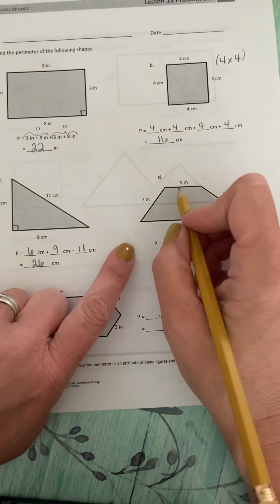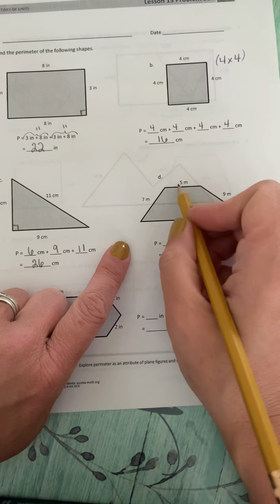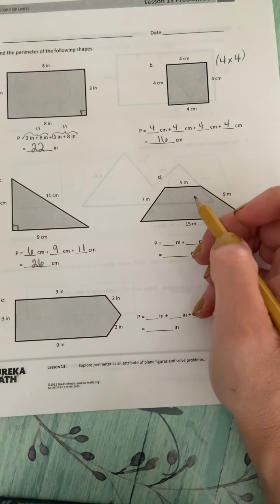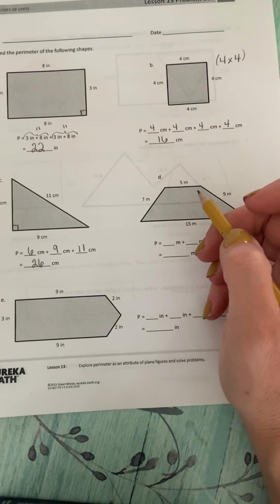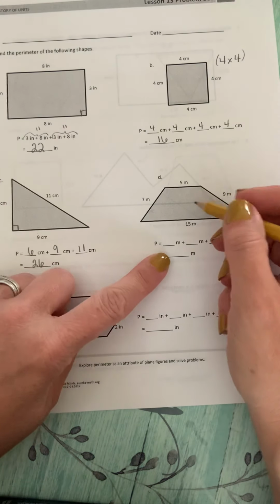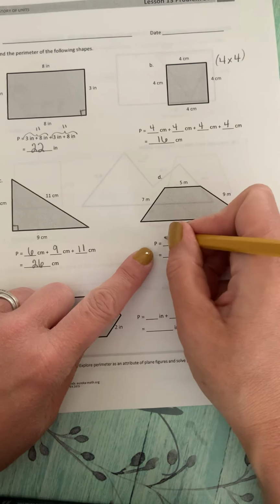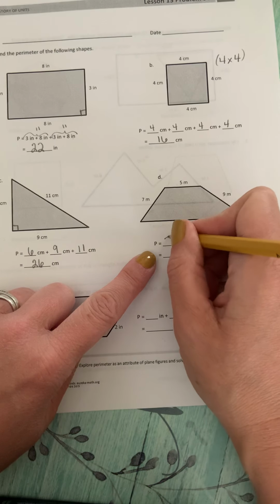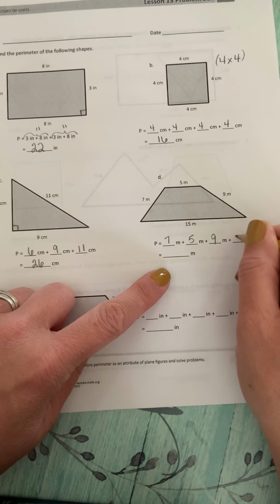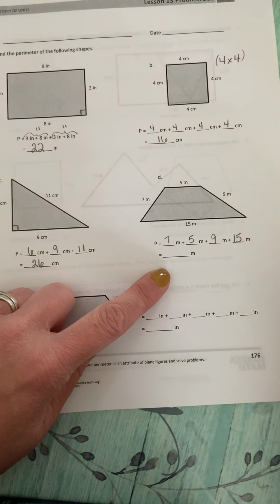Now here we have a trapezoid. You have one set of parallel lines, your top and your bottom, no right angles, and it is a quadrilateral because it has 4 sides, and it's a polygon because it's a closed shape. So your side lengths are 7 meters, 5 meters, 9 meters, and 15 meters.